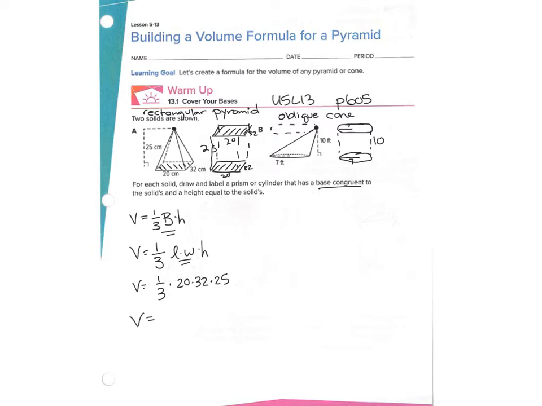And so I would grab out my calculator. If you multiply the 20 by 32 by 25, you get 16,000, all divided by 3. So then you could divide by 3 on your calculator, and you would get 5,333.3 repeating. This answer can also be written as 5,333 and 1/3.